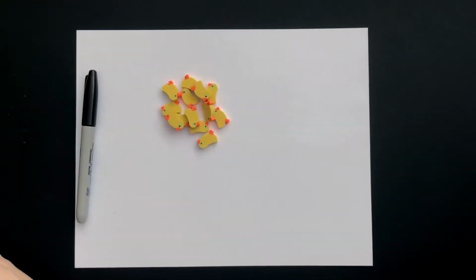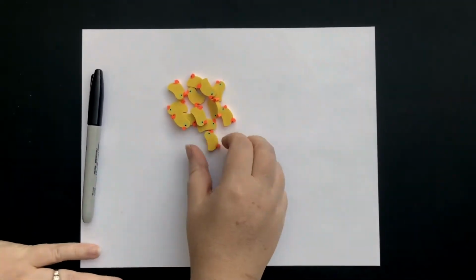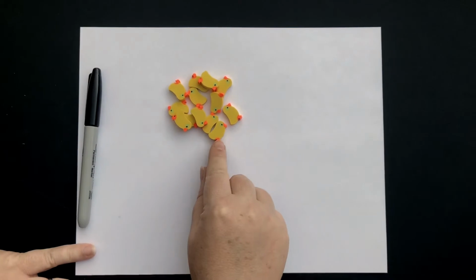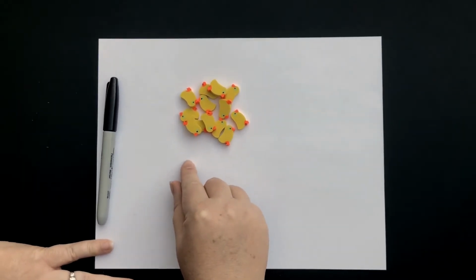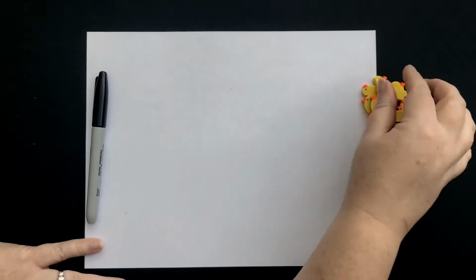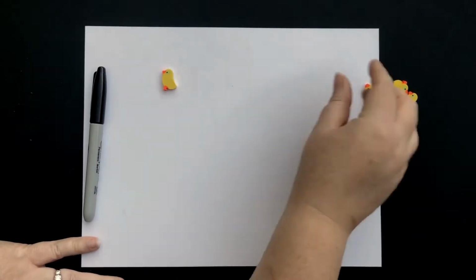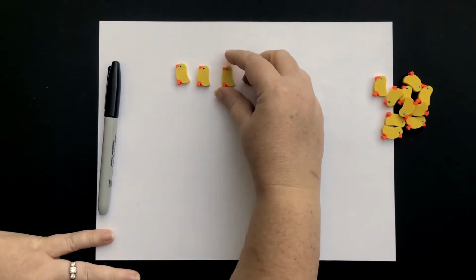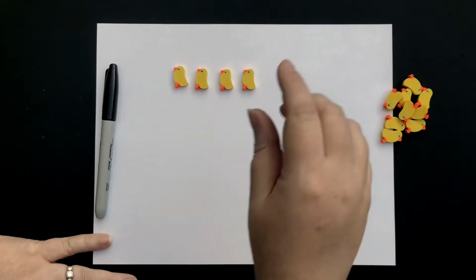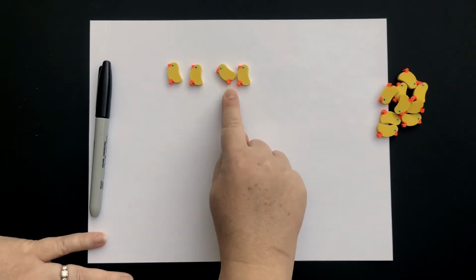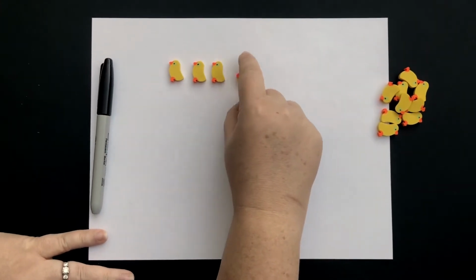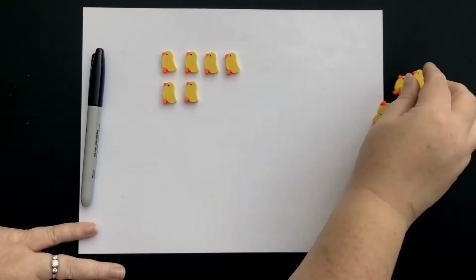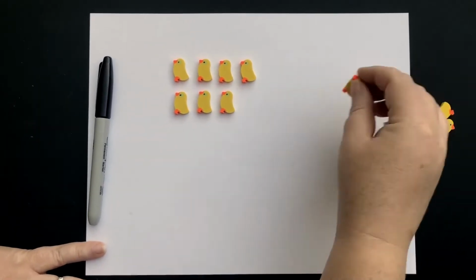So we're going to remember what an array is today, and since it's spring, I thought we could use these cute little chick erasers that I had. Now, an array is going to show us how to take a picture and represent it in some equations. So let me move my chicks, and I'm going to start by making a picture with my little chickies. Now, when I am constructing an array, I have to make sure that I have an equal number in my row that I'm making. So let's see. Let me make one underneath. There we go. Just getting my chicks organized.